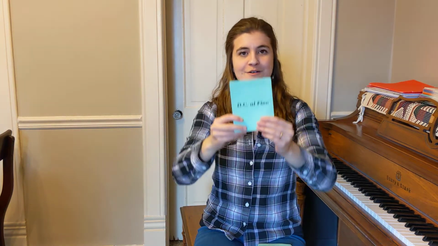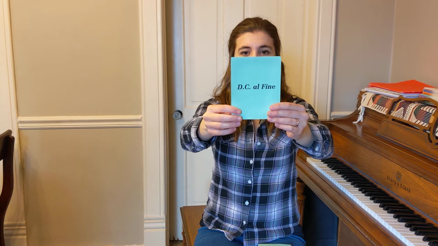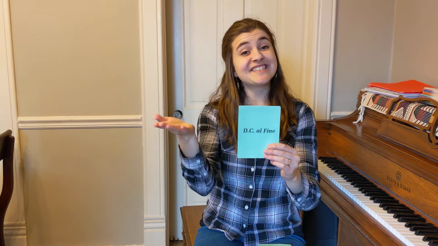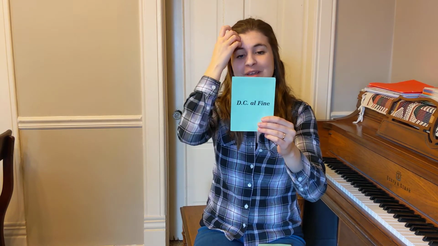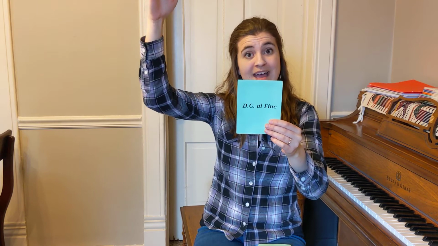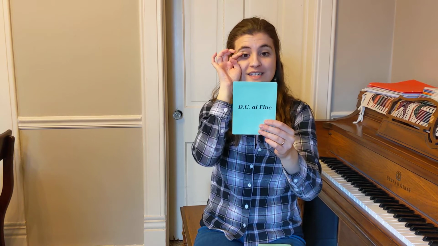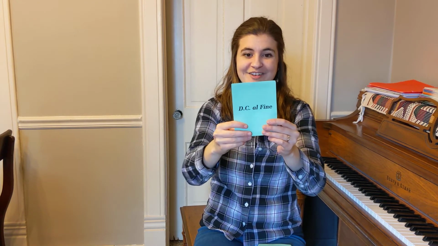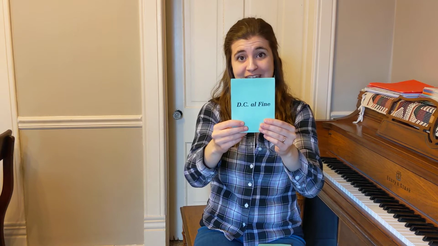And last one for now. This is dici al fine. Try saying that with me. Ready? Dici al fine. And it's an Italian phrase. A lot of musical terms and symbols are in Italian. And this means go back to the beginning and play to the fine, which means end. So usually there will be a dici al fine. You'll go to the beginning. You'll keep playing until where it says fine, and that's where you stop. All right? So dici al fine means go back to the beginning and play until the fine.